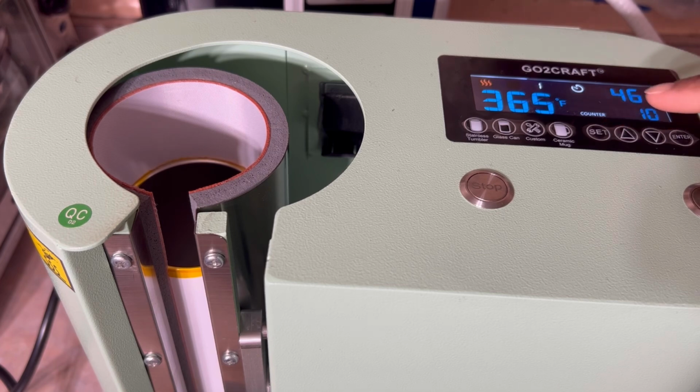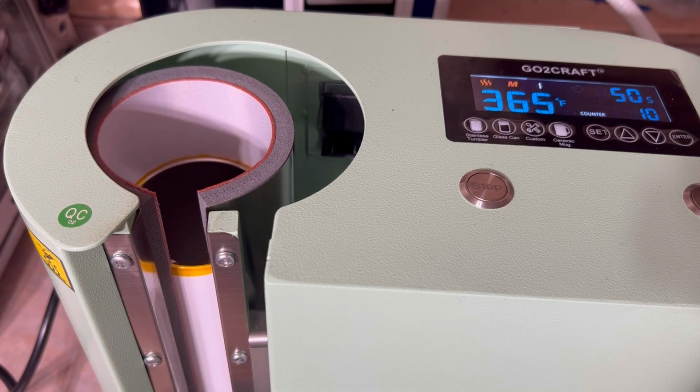If you look here, it's gonna take 50 seconds on that side to sublimate. What this tumbler does is that it rotates itself. It's gonna turn it 180 degrees and then sublimate it again. It's counting down to 0. It's now gonna rotate.